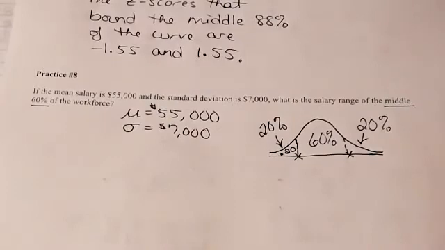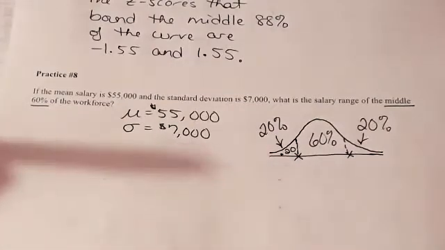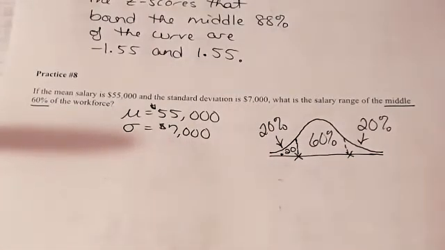Go to your table. You know you're going to be on the negative side, and you want to find 0.20. Surajni, what are the z-scores that are on either side of 0.20? The z-scores on either side of 0.20. What do you think? And everyone should be looking at this as well.